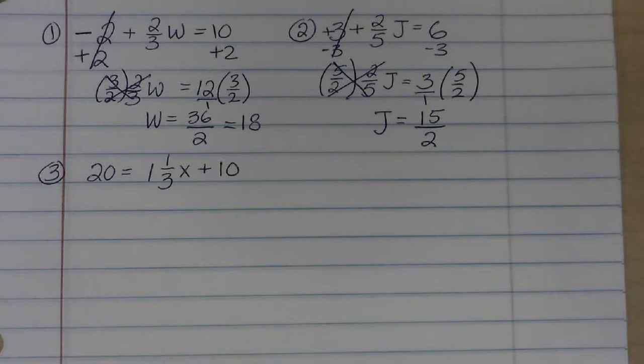Now, if you want to turn this improper fraction into a mixed number, you can. 2 goes into 15 7 times, and the remainder is 1. Denominator stays the same. If you want to leave your answer just as j equals 15/2, that's fine as well.